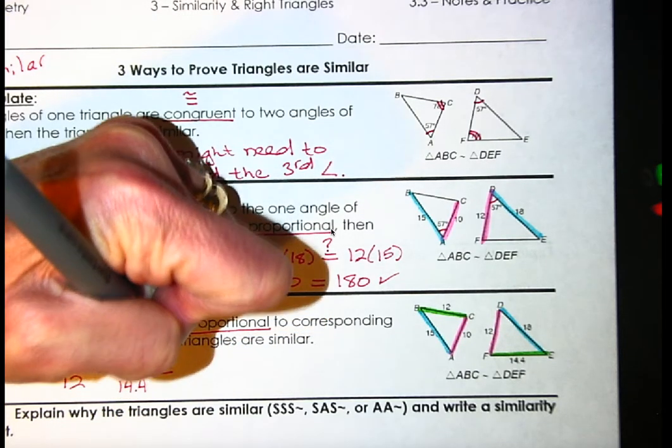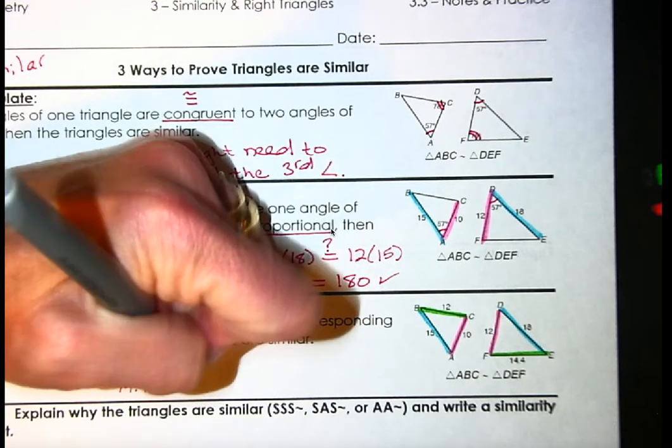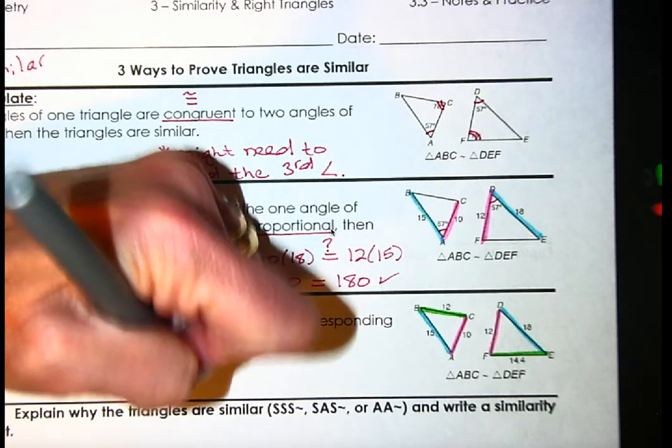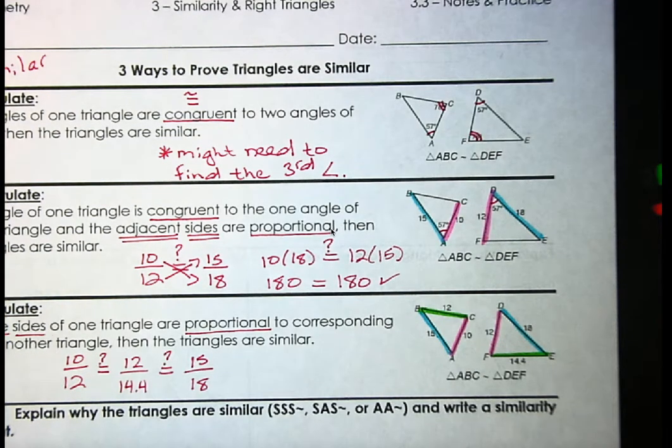And I want to know if that equals my blues. So that would be 15 from my left over my blue from my right, which is 18. Okay, so we don't have to cross multiply here. We can simply put these in our calculator and see if they actually are equal.